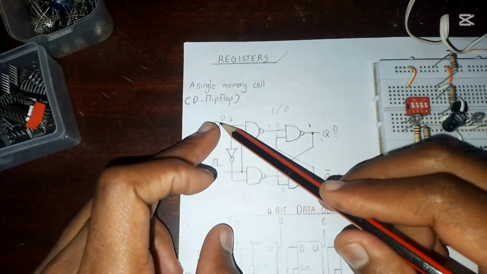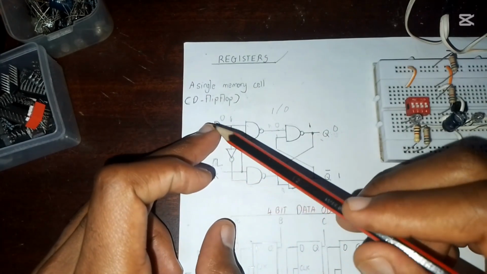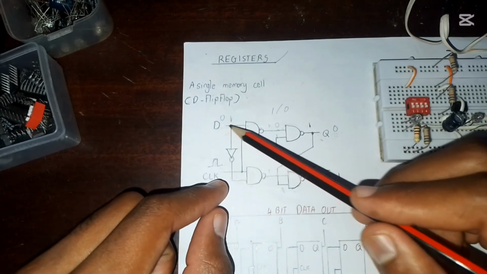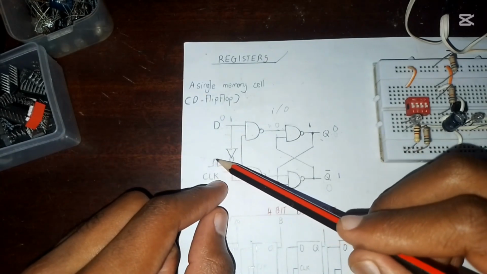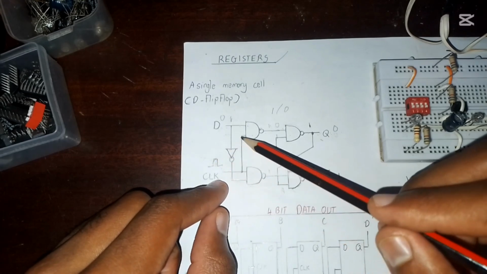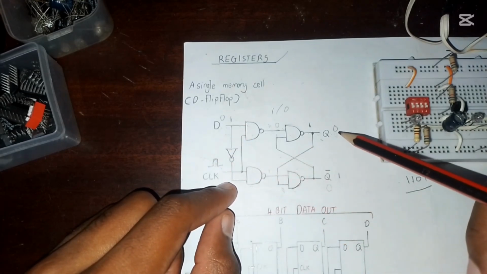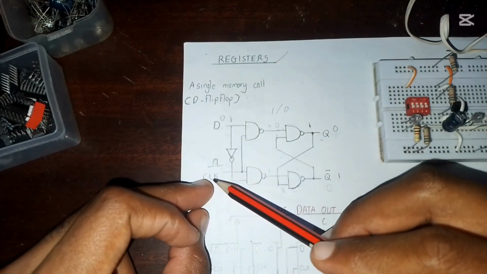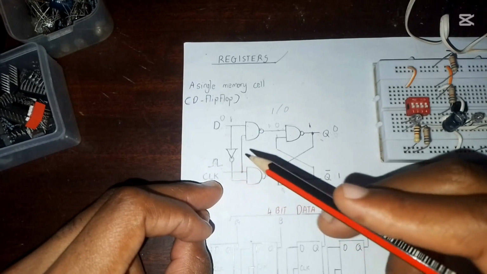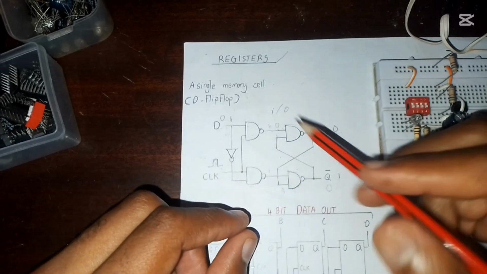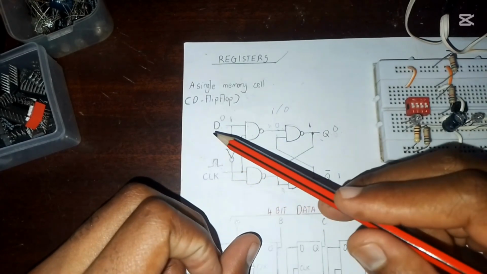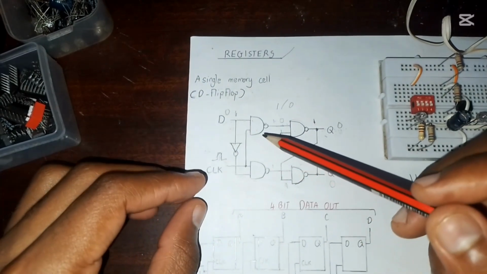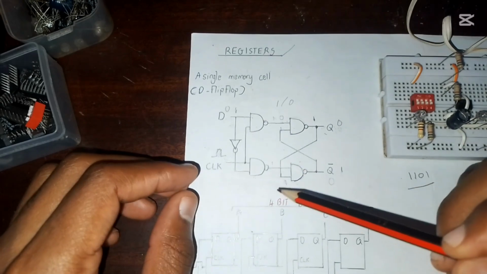Even if we turn this off, nothing's going to change until it gets the clock when it's high. When the clock is high, it's going to change the circuits and it's going to store a 0. And that's basically how a D flip-flop functions. It functions when the clock is high. When the clock is high, it changes the output of that flip-flop into whatever you had put at the input. So that's basically how a D flip-flop operates.